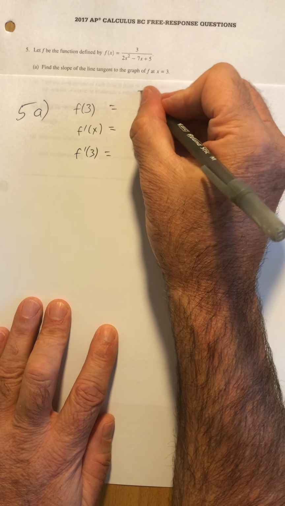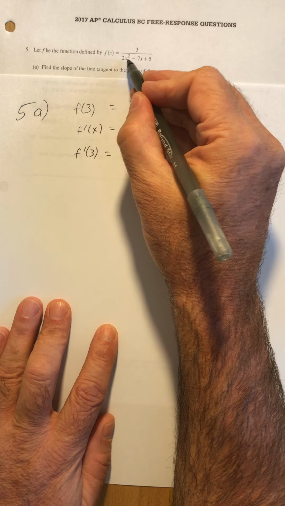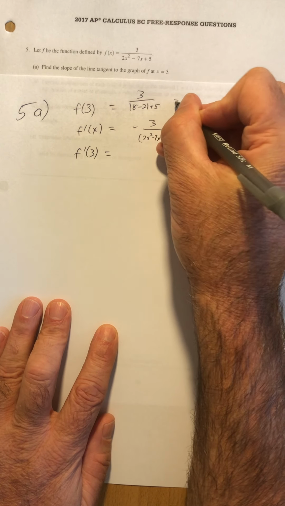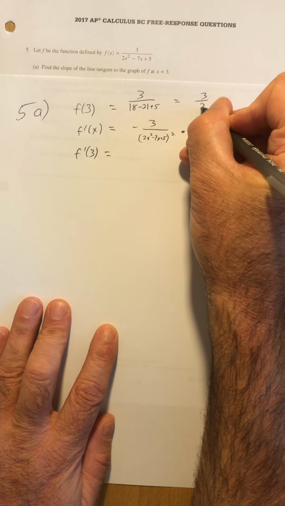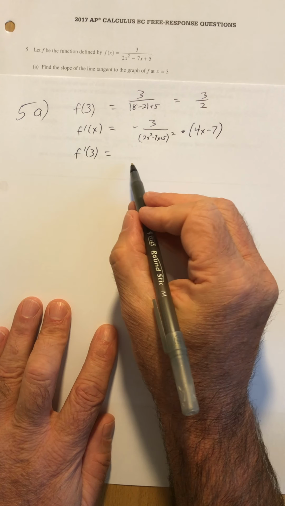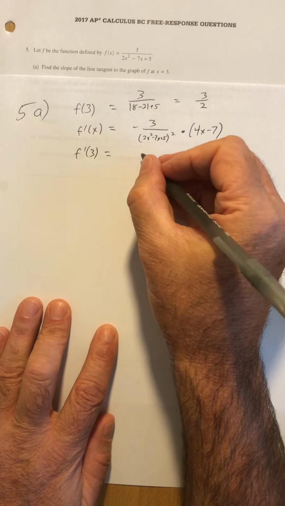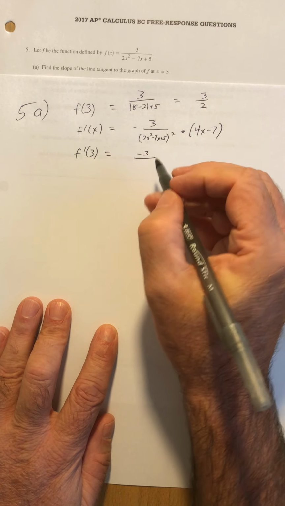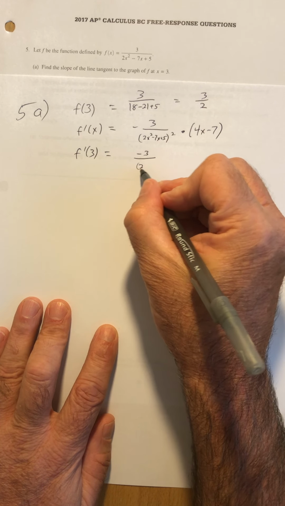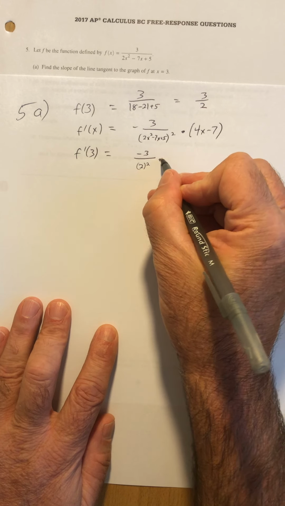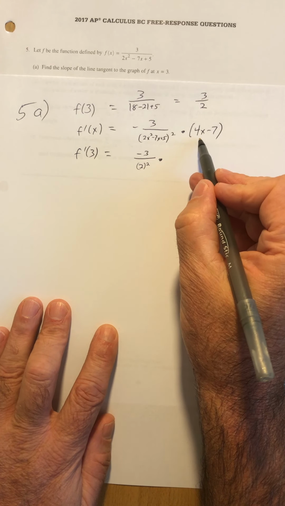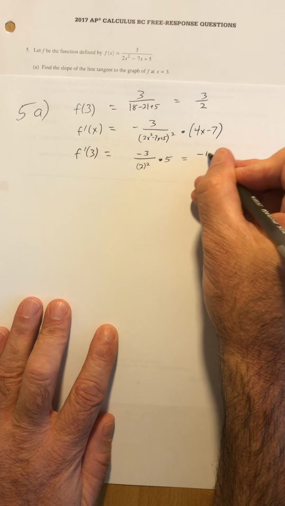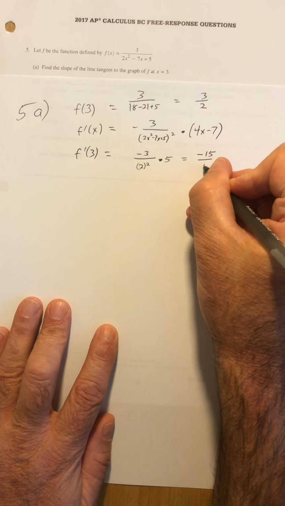When I plug 3 into this, I'm going to get 18 minus 21 plus 5. So that's 3 over 2. And when I plug in 3 to the derivative, I'm going to get negative 3 over, that denominator is going to be 2, but this time I'm going to have it 2 squared. And then I'm also multiplying by 3 plugged into this, which is 5. So that looks like it's going to be negative 15 fourths.